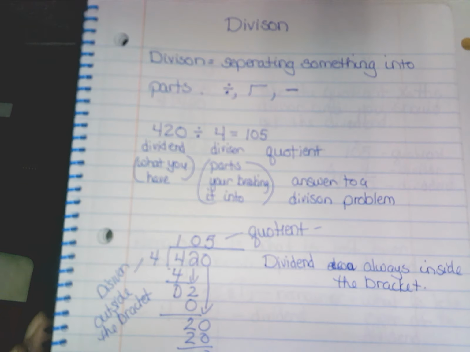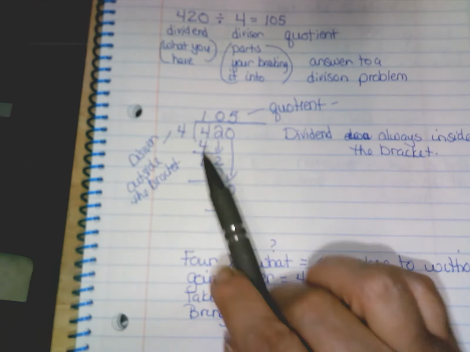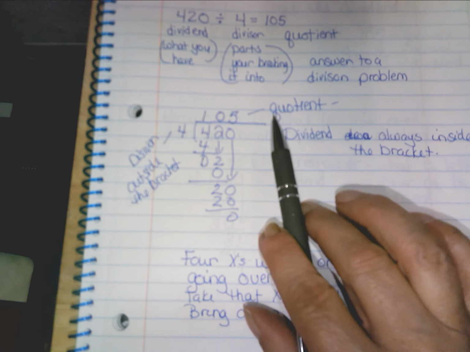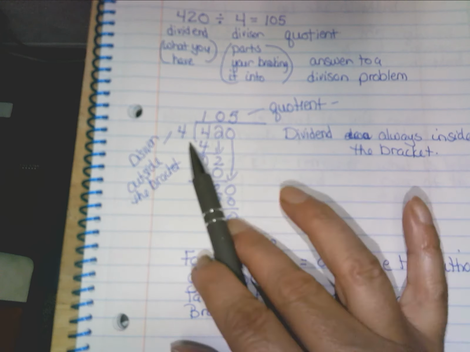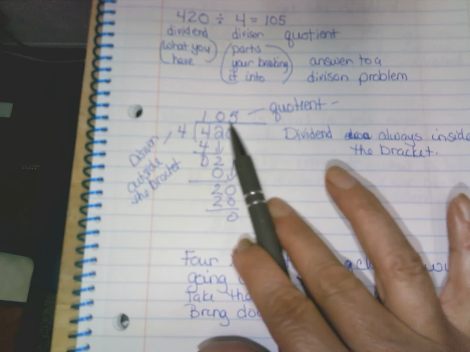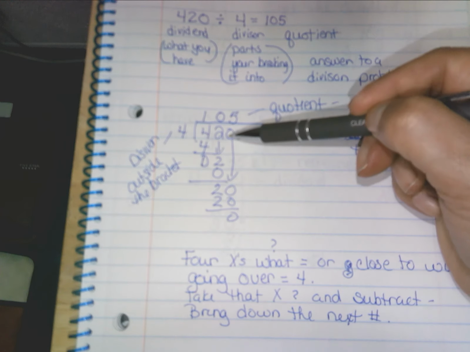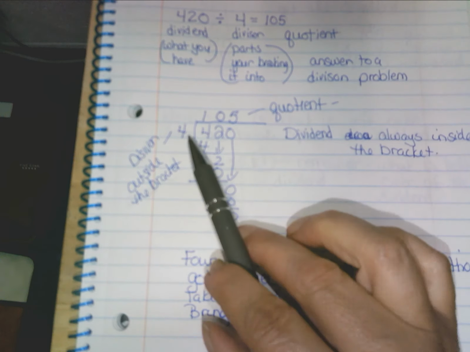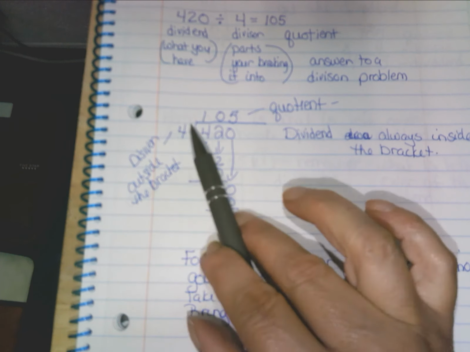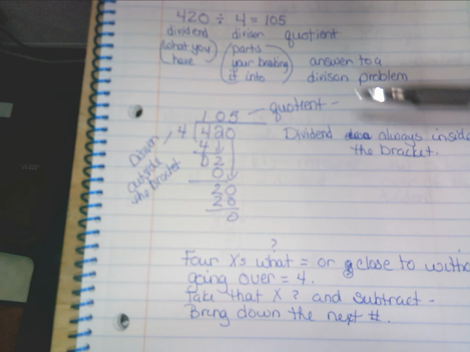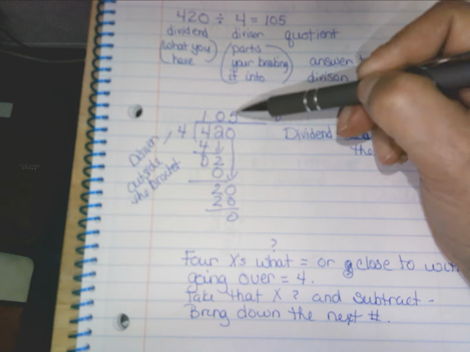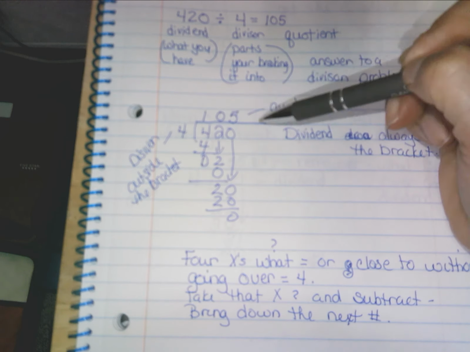If you are writing it as your work, your dividend goes inside the bracket, or I say inside the house. That is your dividend. You see that number just transferred there. Your divisor goes on the outside of the bracket. That tells you how many parts you're dividing it into. And your answer goes on top of the house, or on top of the bracket.